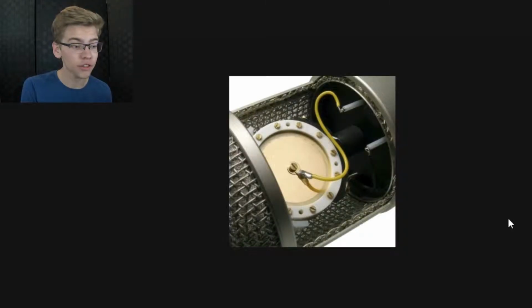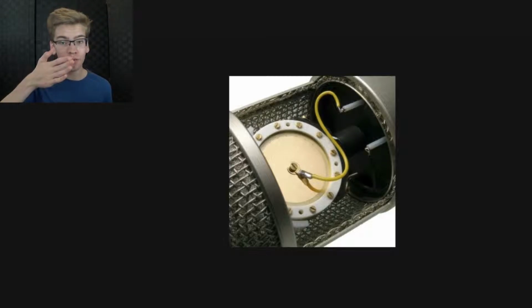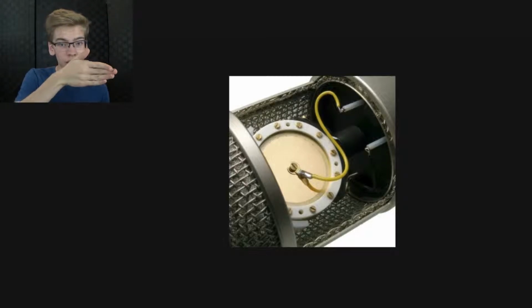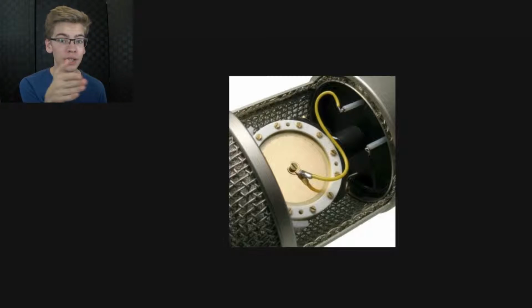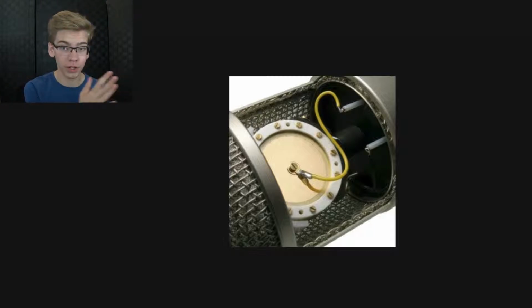Then there's condenser, which has a diaphragm like this, and the diaphragm on a condenser means the diaphragm moves around. The entire thing doesn't get pushed around like a coil one, but the middle part moves in. Condenser mics require phantom power, and they are better at picking up sounds than a dynamic because they can pick up smaller sounds and they have a higher frequency range.